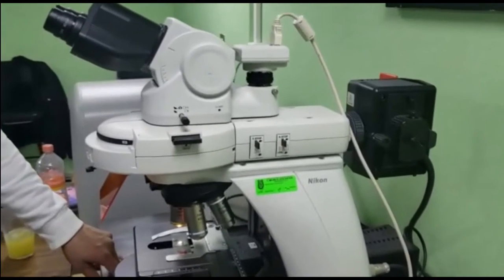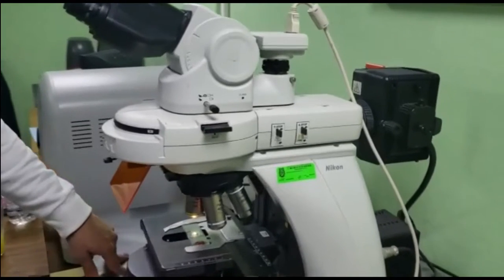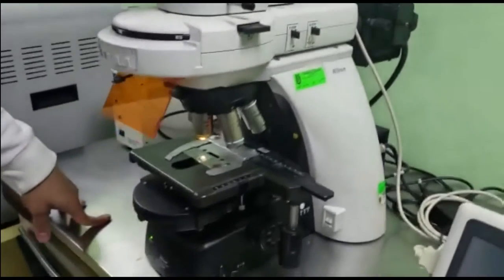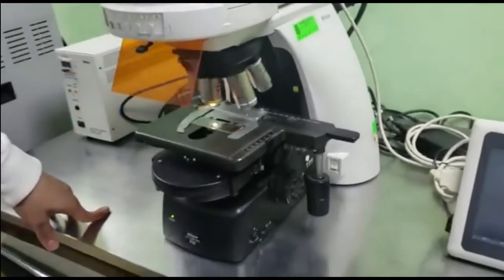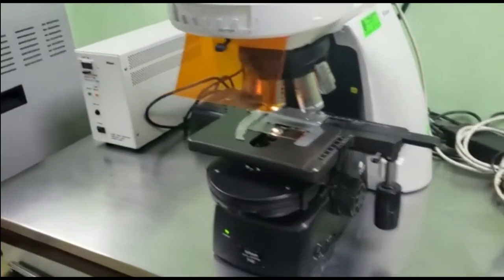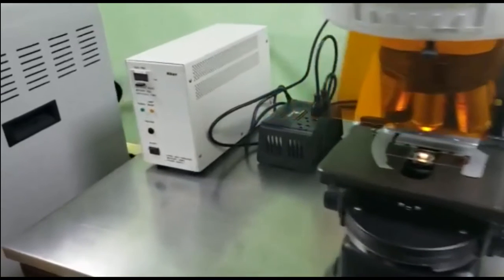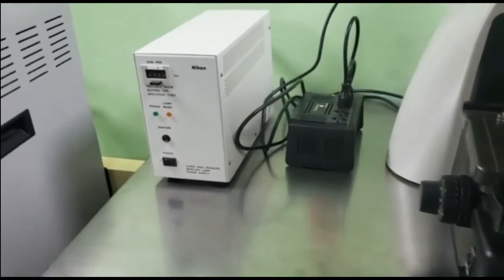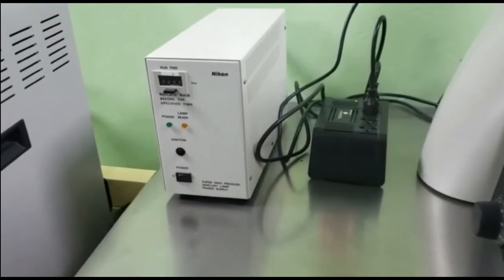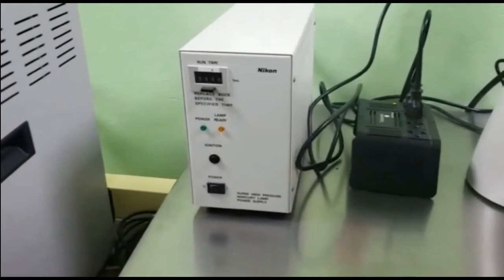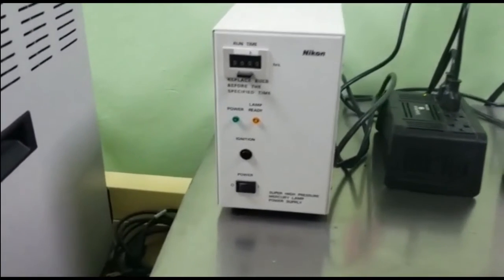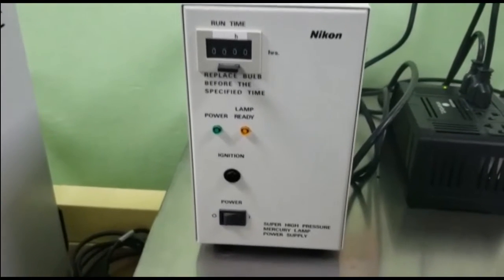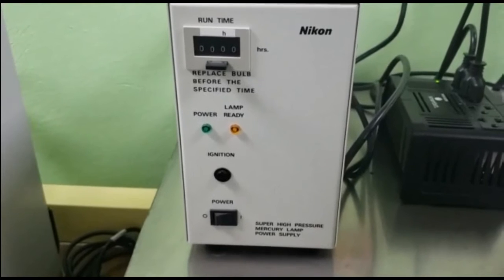source of light. Also, as you can see, we have different objectives from a low magnification, that is 4x, to a higher magnification, that is 100x. As you can see in this part of the video, we can observe the Nikon mercury lamp. This Nikon mercury lamp has an advantage because we can observe the fluorescence of different samples.